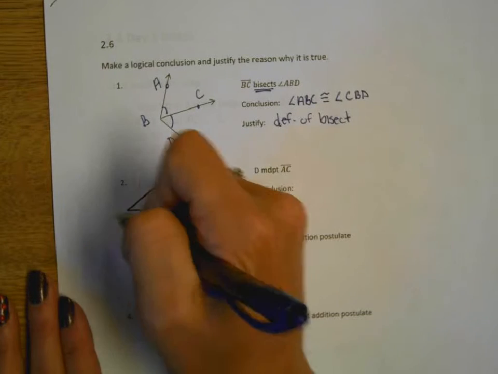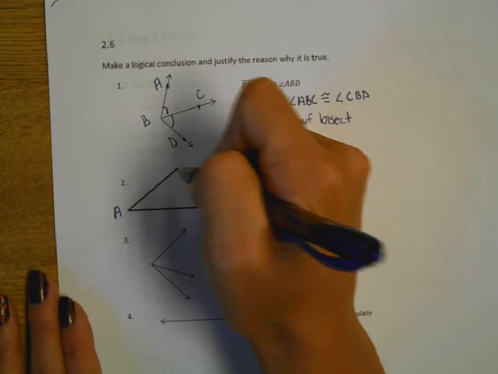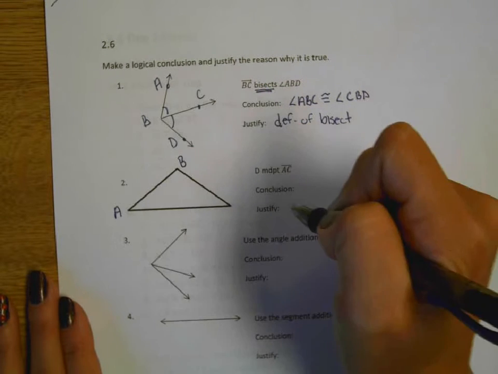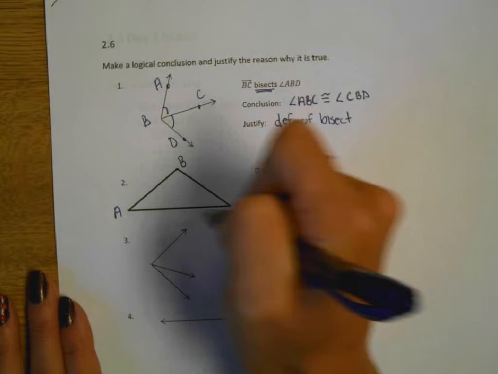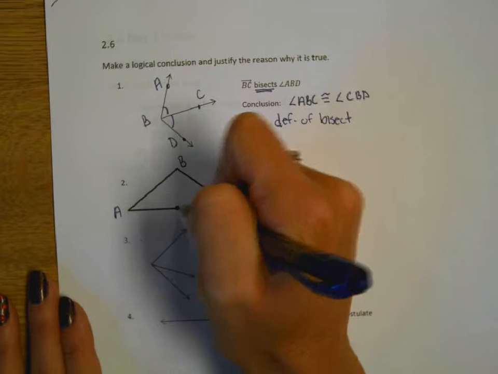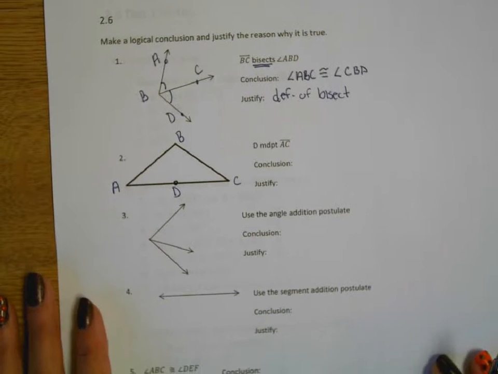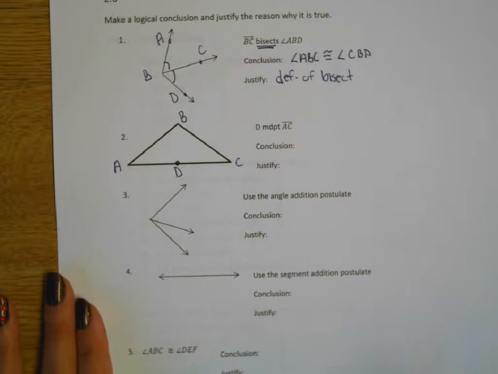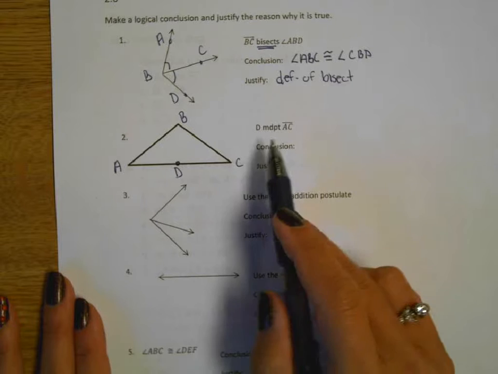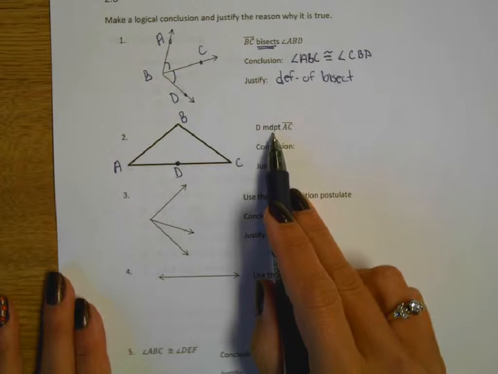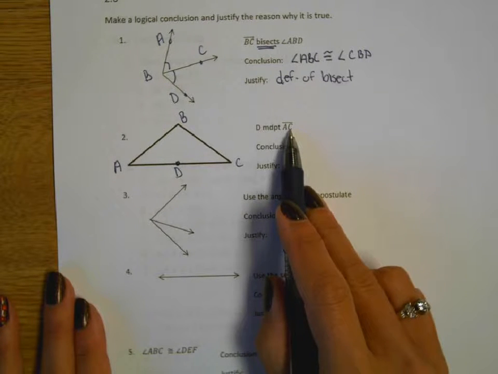Okay, next one. A, B, C, D. This time I know that D is the midpoint of segment AC.